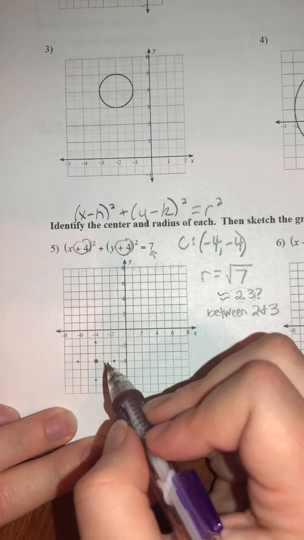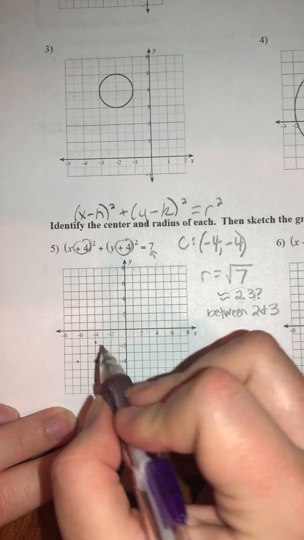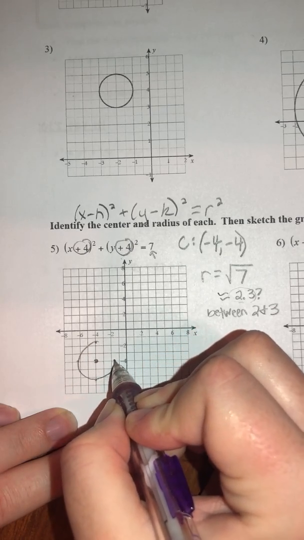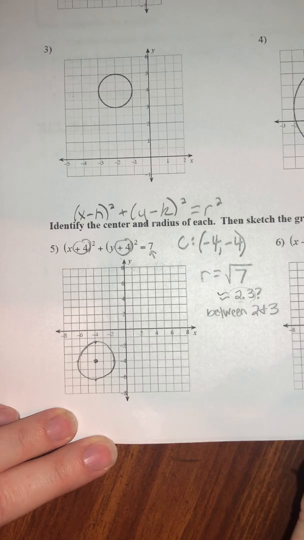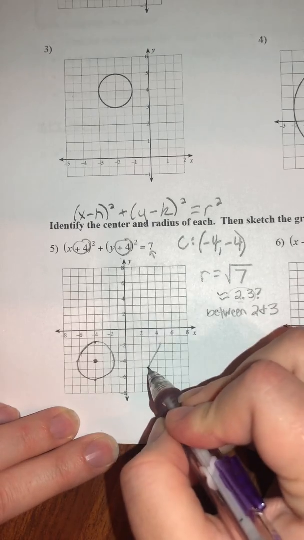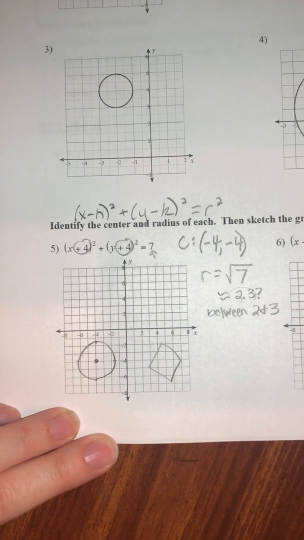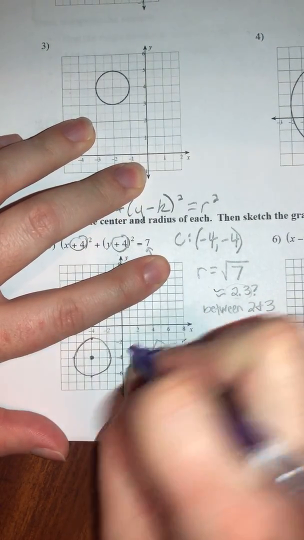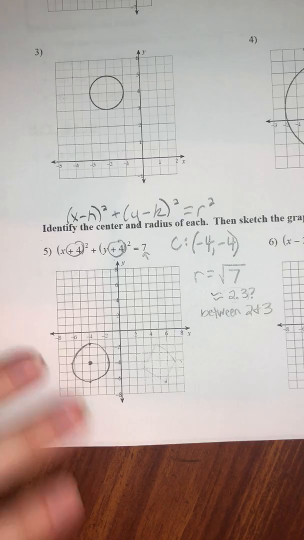Okay? So we want our circle to go through these points. As you draw it, make sure that it actually looks circular. It doesn't have to be perfect, but I don't want to see like little diamonds or squares. That is not a circle. So make sure that you got a little bit of curve to it, okay?